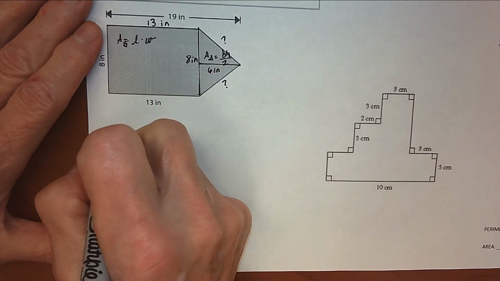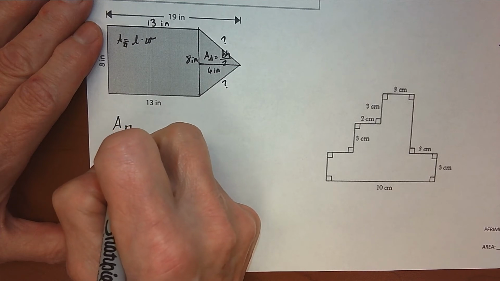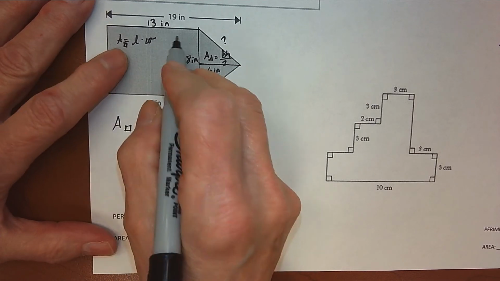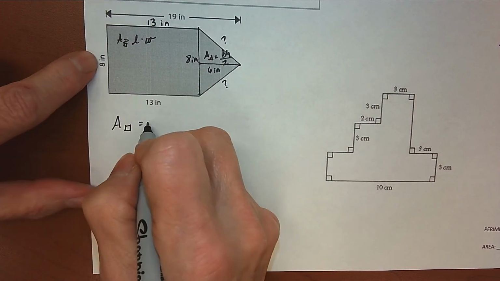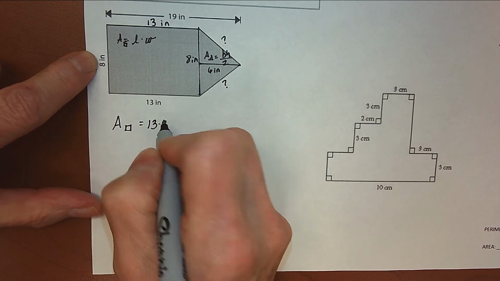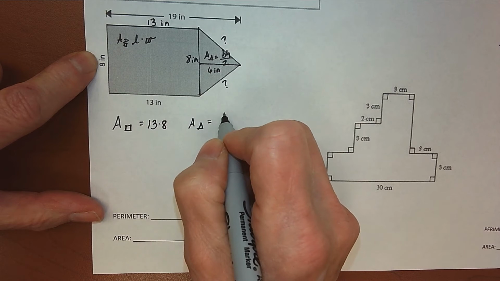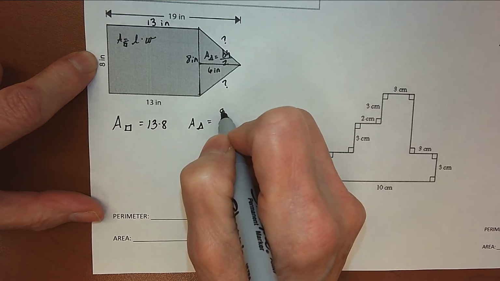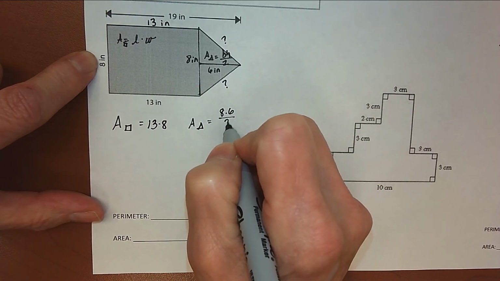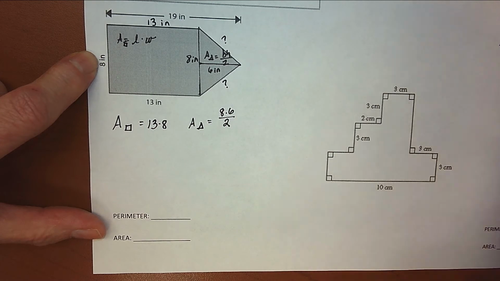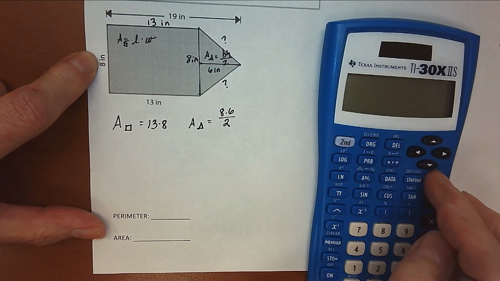So the area for our rectangle is going to be length times width, or 13 times 8. And the area then for our triangle is going to be the base times the height divided by 2. So the area for a rectangle is 13 times 8.